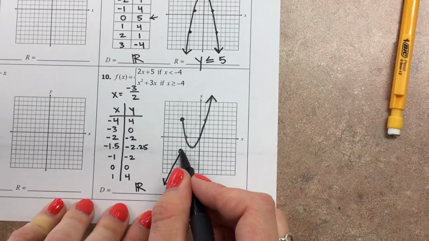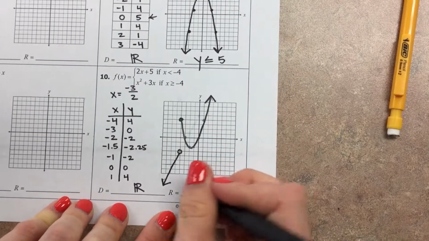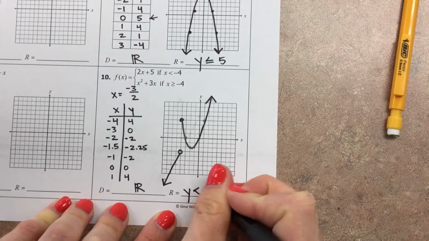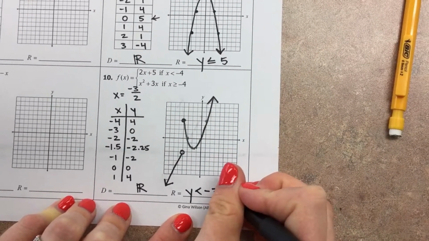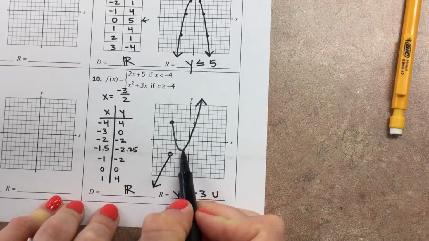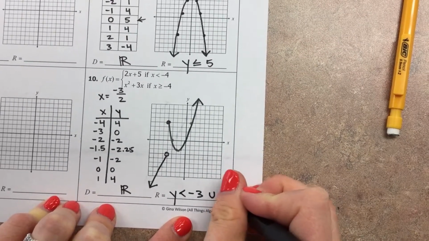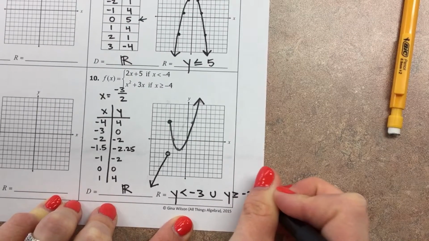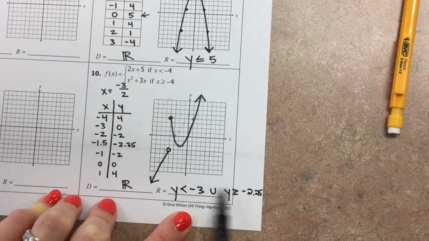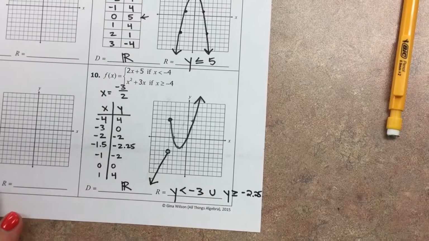So everything -3 and below, so I would write less than -3, just a less than because this is open. And then the little union symbol, this part starts again at -2.25 and goes up. So there is actually the tiniest little gap between those two y values.